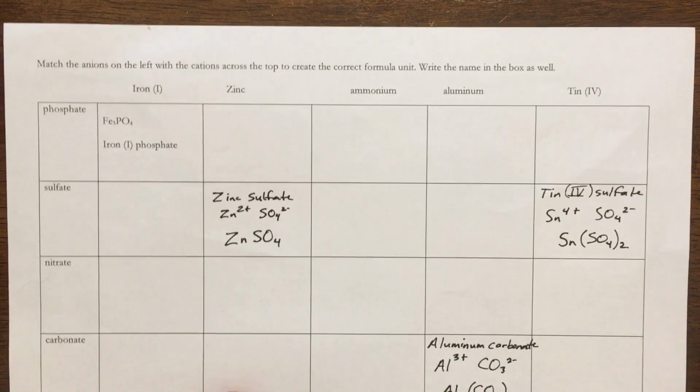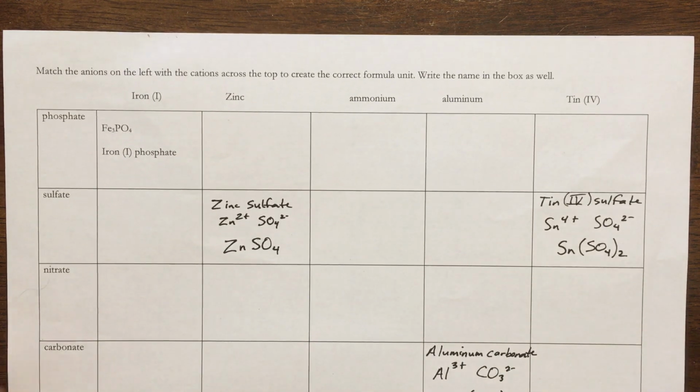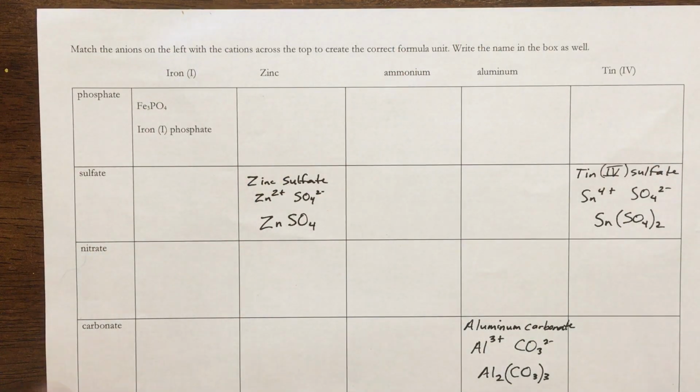So you're going to fill out this organizer, whether you create your own or print one and fill it out, and then you're going to take a picture of the completed organizer and submit it in that assignment folder on Canvas.